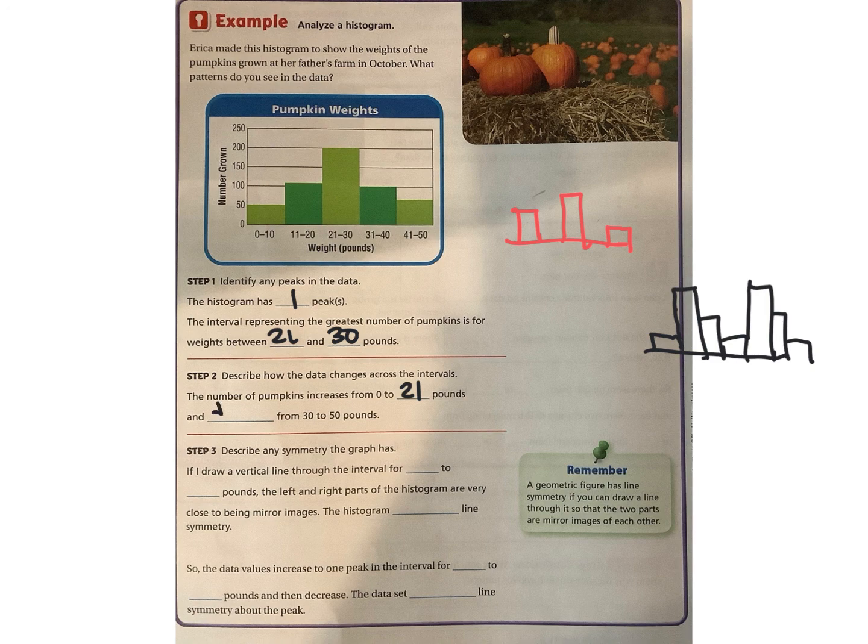So we'll put decrease here. It won't fit there. I'm going to squeeze it in there. And they decrease from 30 to 50 pounds. So they climb up from 0 to 21. Their weight climbs, the amount of them increases up until you get to this point. The majority of the pumpkins are in that interval, and then there's fewer pumpkins in the higher weight class there.